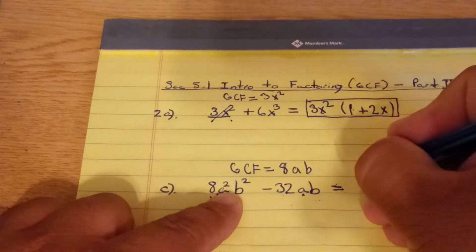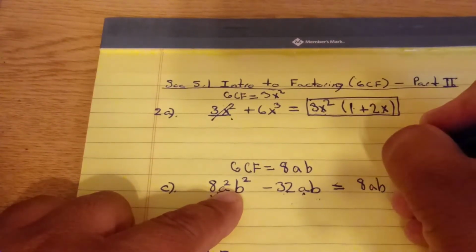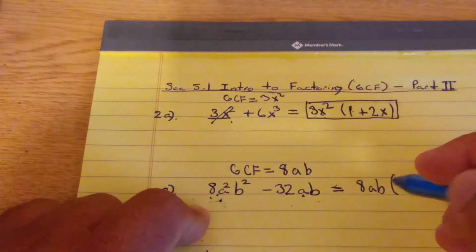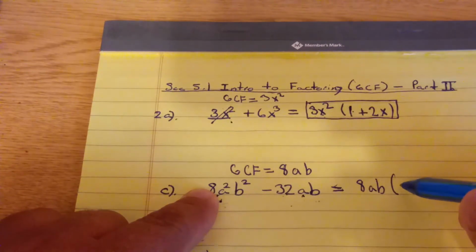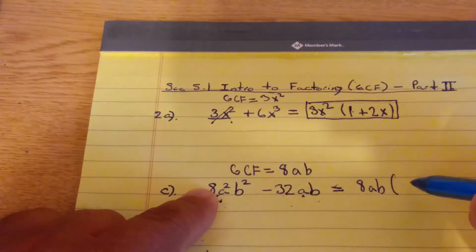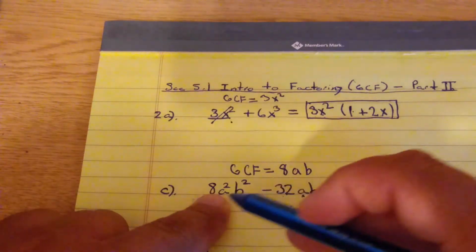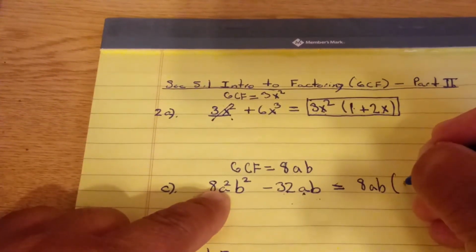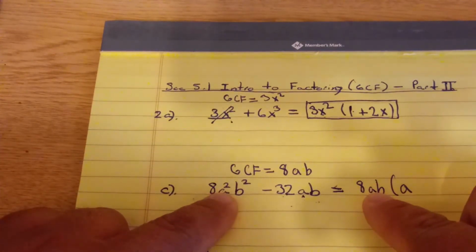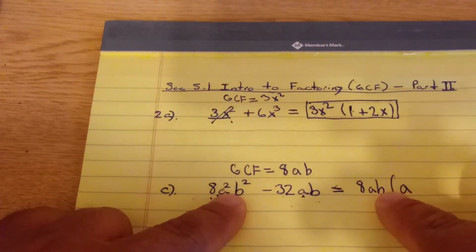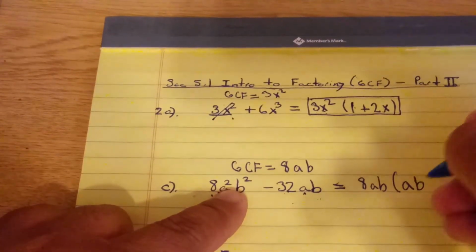So that is your GCF for this one. Your GCF is going to be 8ab. So we're going to go ahead and first divide the 8 by 8, which will give you 1. Once again, if you want to put it, that's up to you, but you don't have to. If you factor out the a from a squared, you're left with an a, because remember, you're taking it away from here. Same thing with the b. We're factoring out b from b squared, so we're left with b.